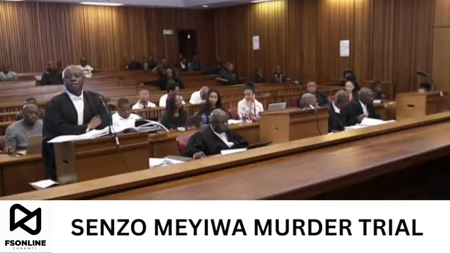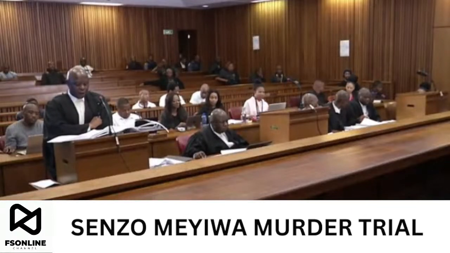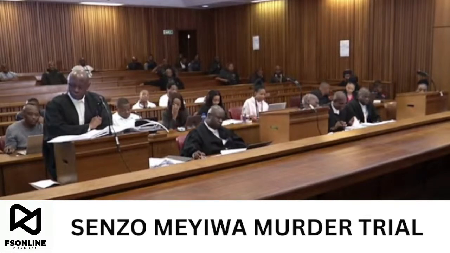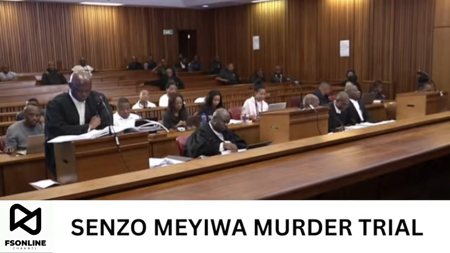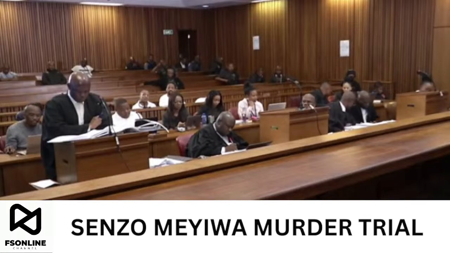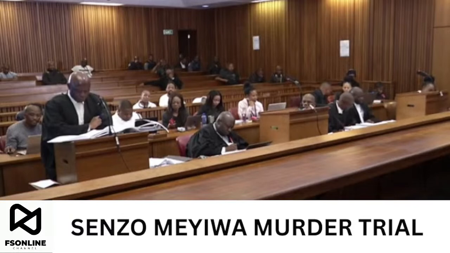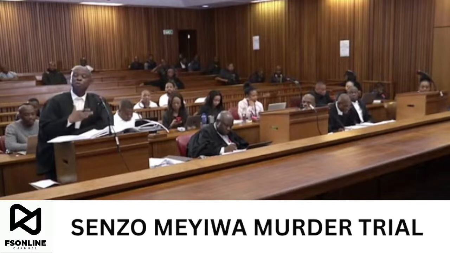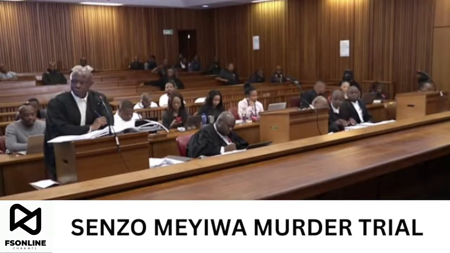Now, you mentioned that in the file that you compile, there must also be a ballistic report. It is indeed so. The file that I compile must have the ballistic report. My lord, I was trying to interpret to the accused persons. Now, that process began in respect of this firearm, of compiling a file.